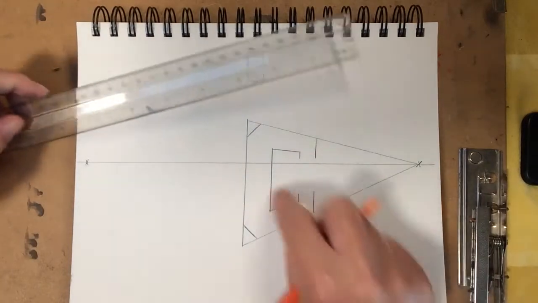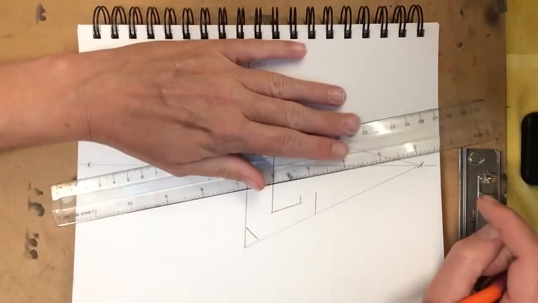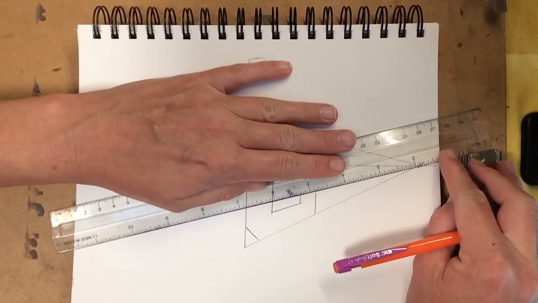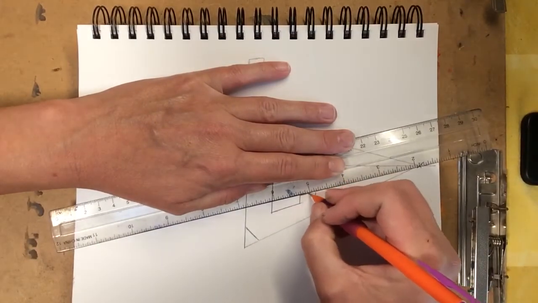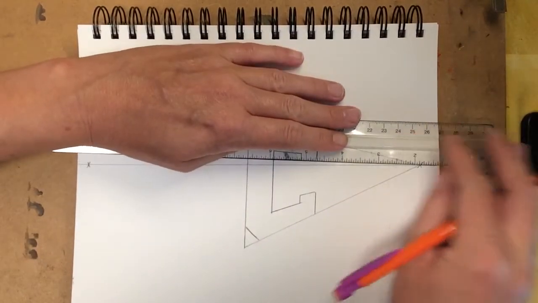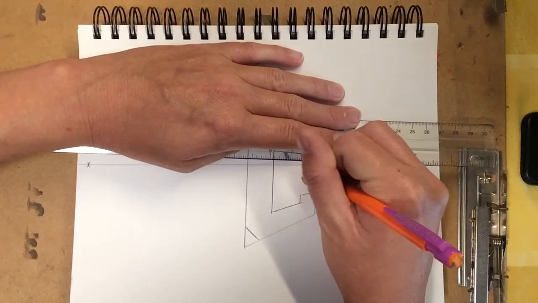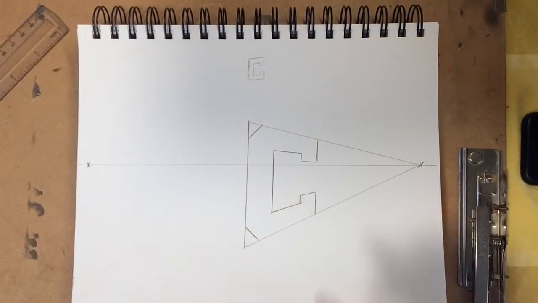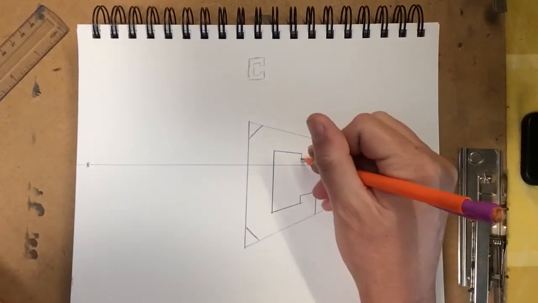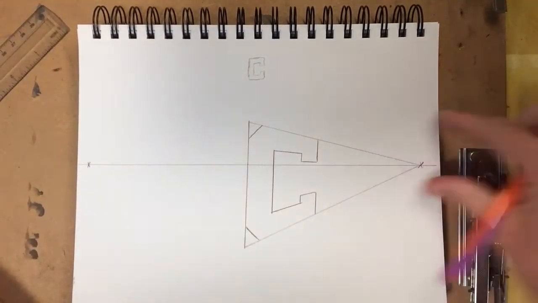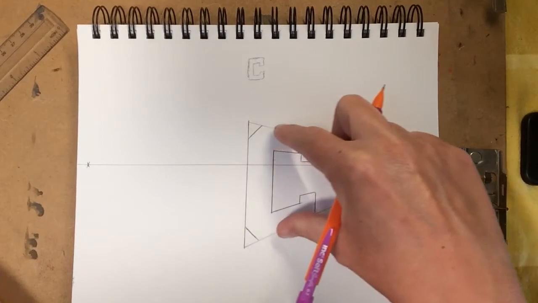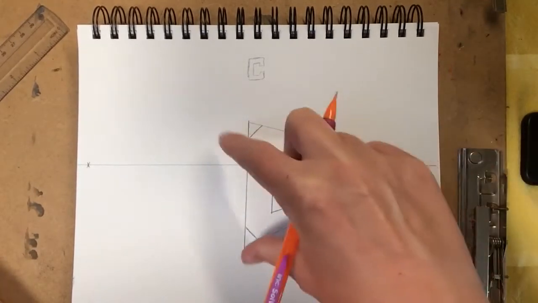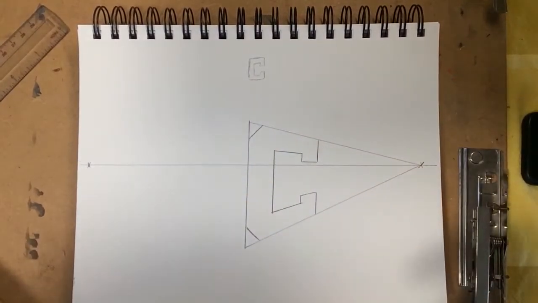But my lines that are going in this direction must line up with my vanishing point. So there's my letter C going toward the vanishing point. As you see, as it's going away from me, it is getting smaller. As it's receding away, it gets smaller. And that's what we want.